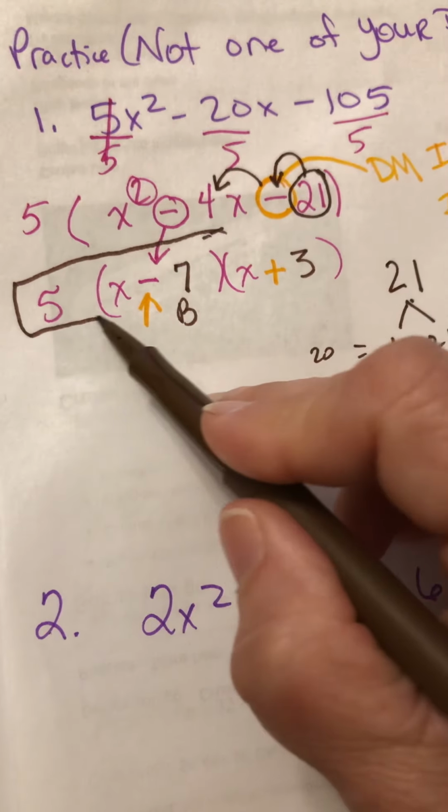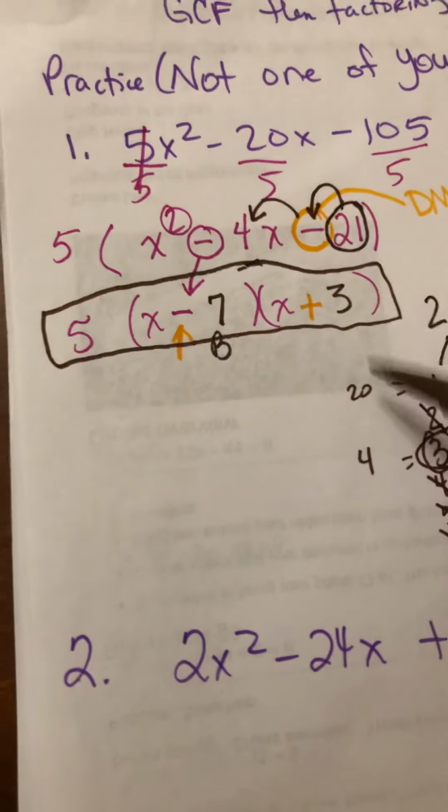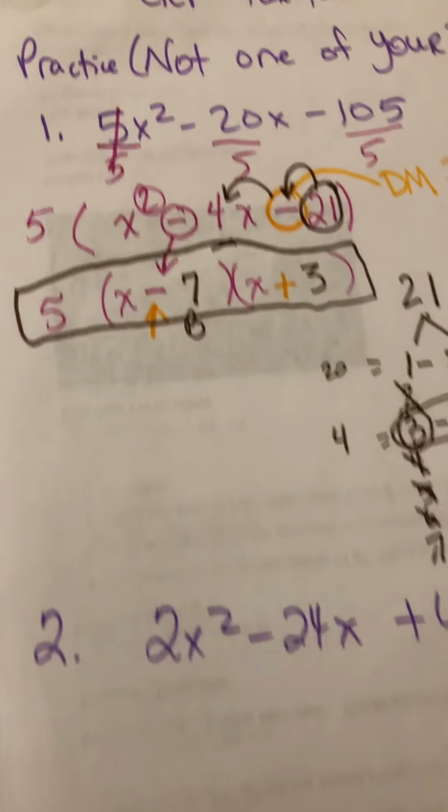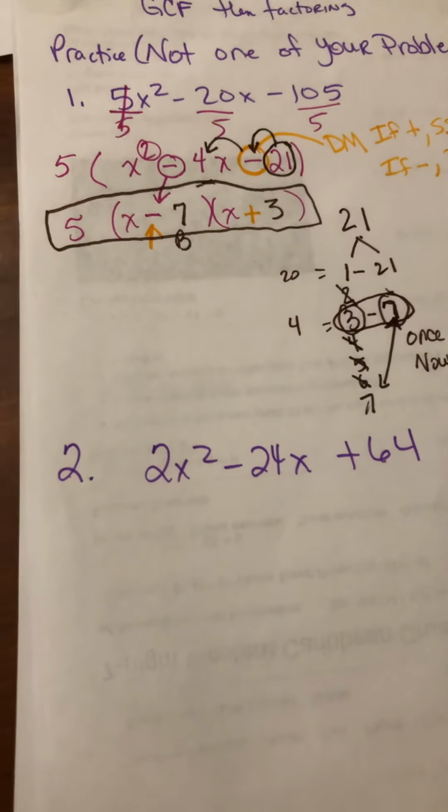Guys, we have the factored form of our expression up high, number 1. That's how you do it. It's no different from yesterday's Mitchell's method, except we've got that 5 in front.